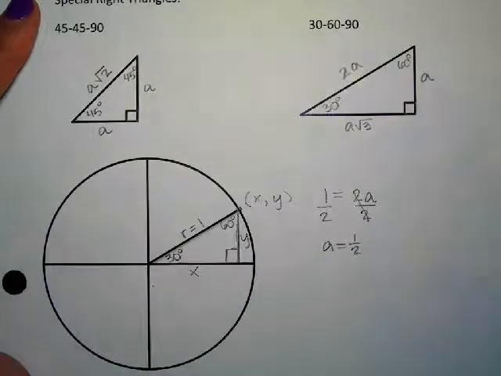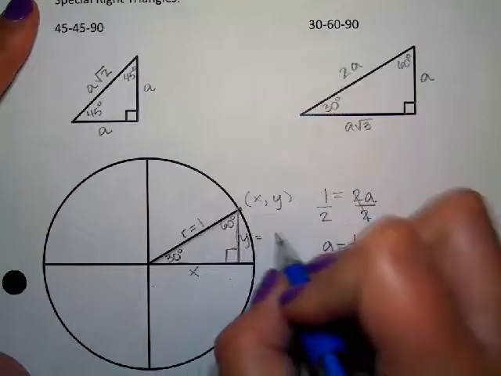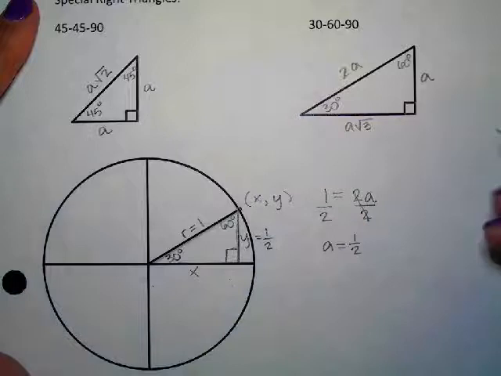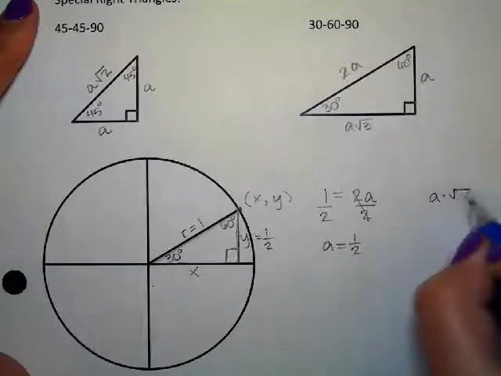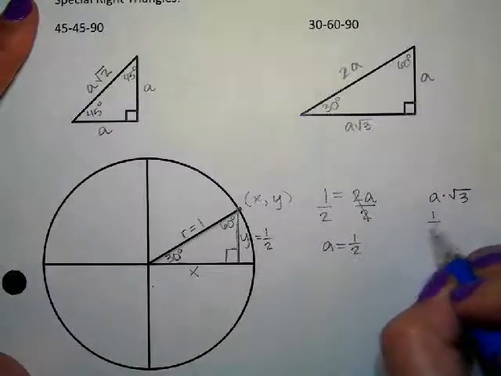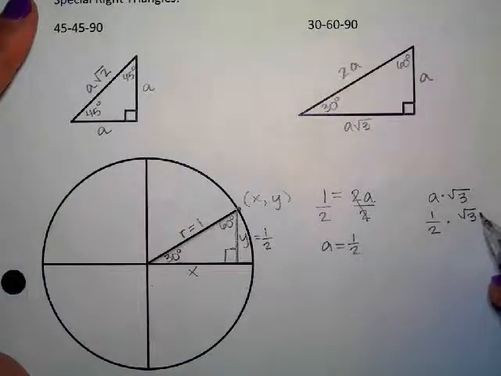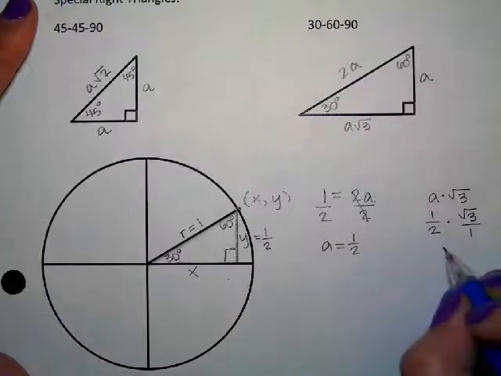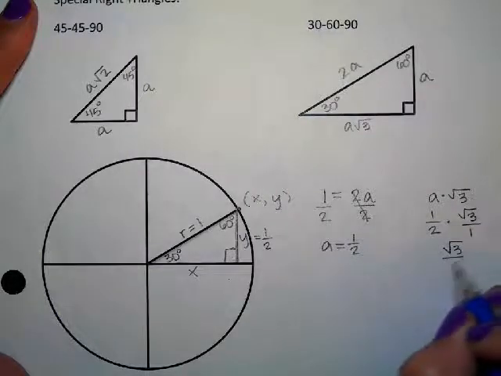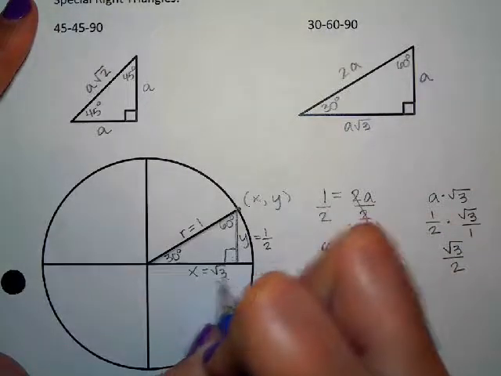Okay, so the A side, that's the short side, that's 1/2. Y equals 1/2. And then the other side is A multiplied by √3. So we have A multiplied by √3, which is 1/2 multiplied by √3. I'm going to take the √3 and turn it into a fraction by putting it over 1. So this is √3 over 2. So that means this side is √3 over 2.